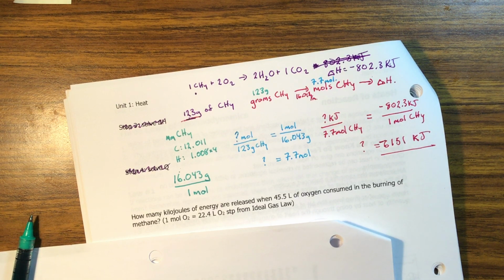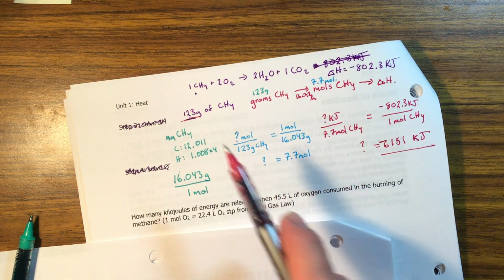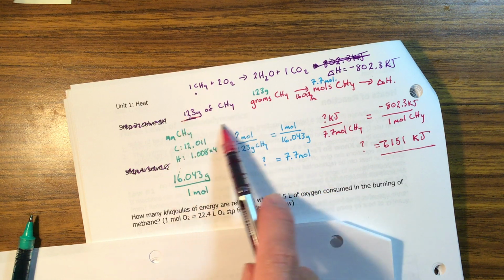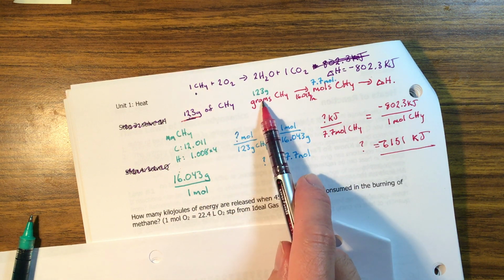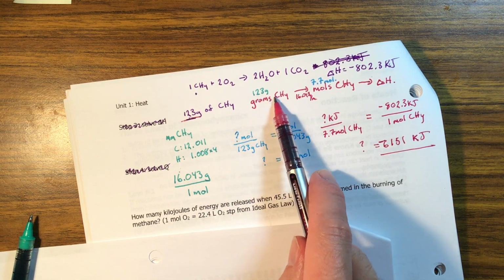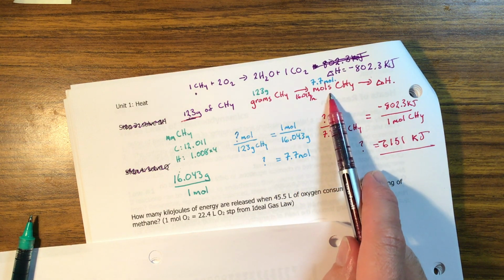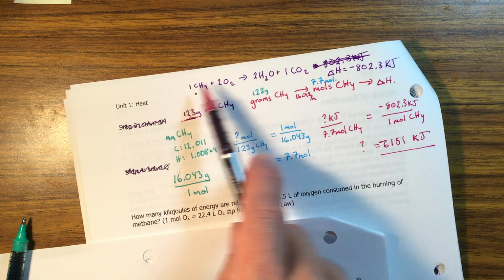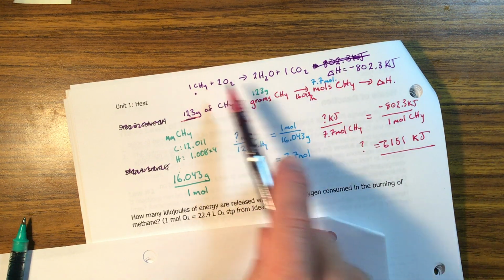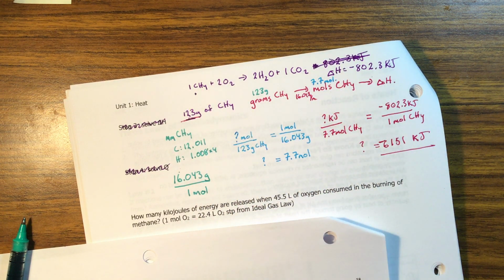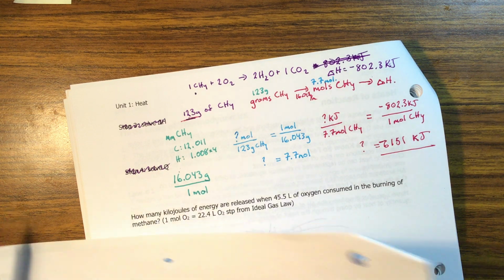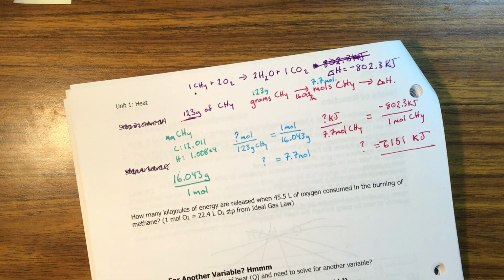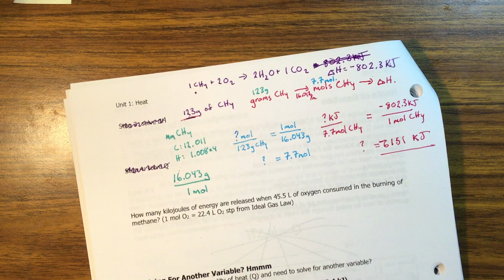We're losing that amount. So what I did was I start with what I knew about CH4. I knew the grams of CH4. Then I went from the grams of CH4 to the number of moles of CH4. And then I used my equation up here to figure out the energy of CH4. Hopefully that makes sense. When we do the next example, it'll probably make a little more sense.